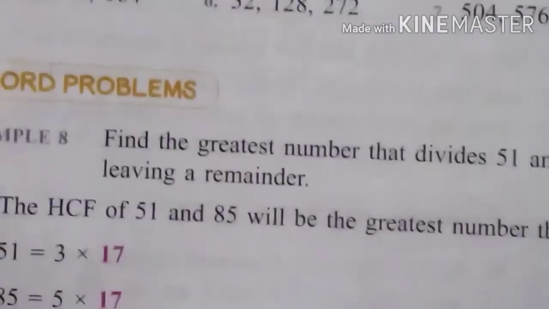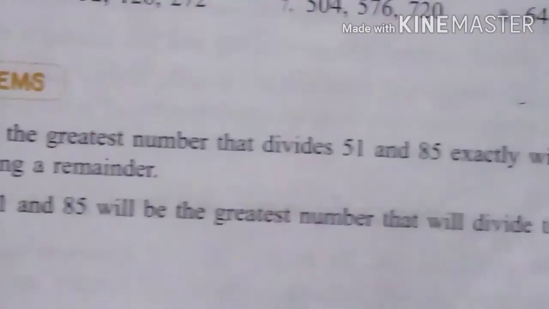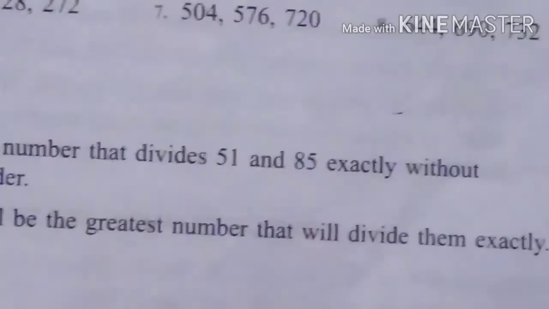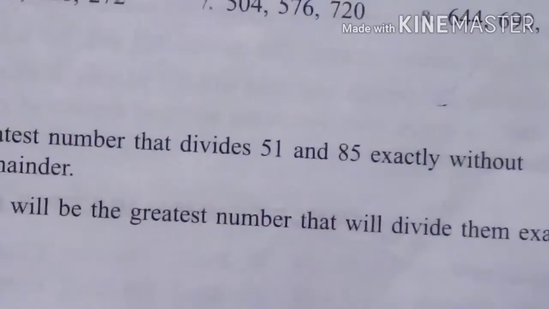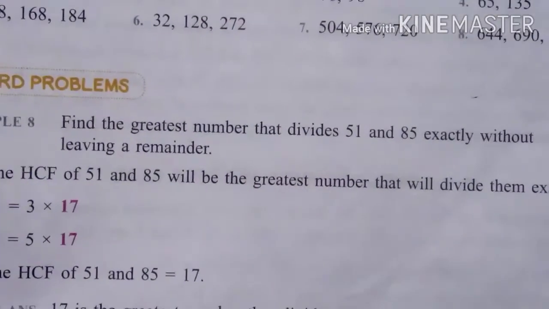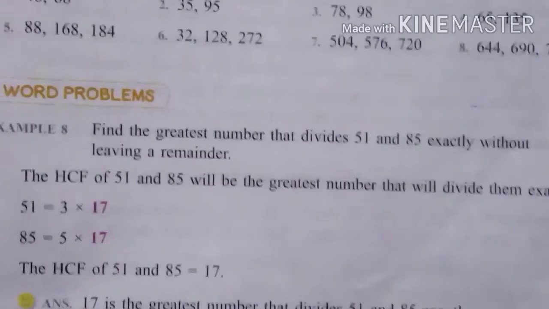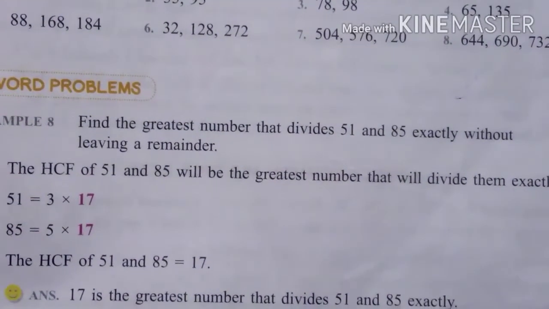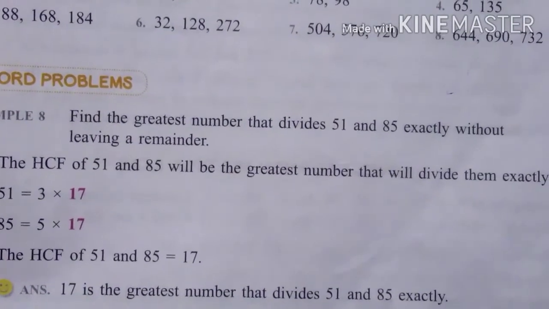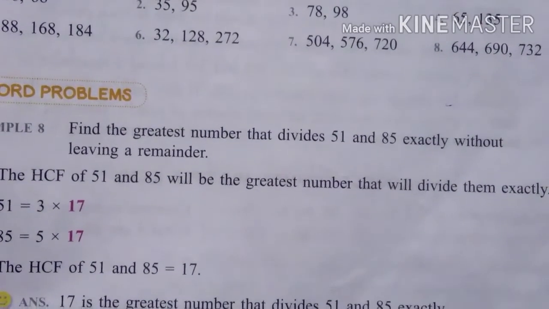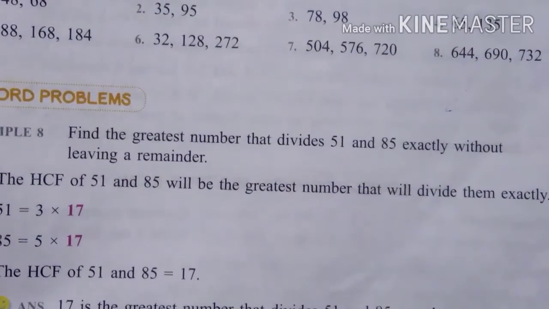The question is, find the greatest number that divides 51 and 85 exactly without leaving a remainder. That means you have to find the HCF of two numbers, that is 51 and 85, that will divide the numbers exactly without leaving a remainder. So let us do the prime factorization method to find the HCF of 51 and 85.